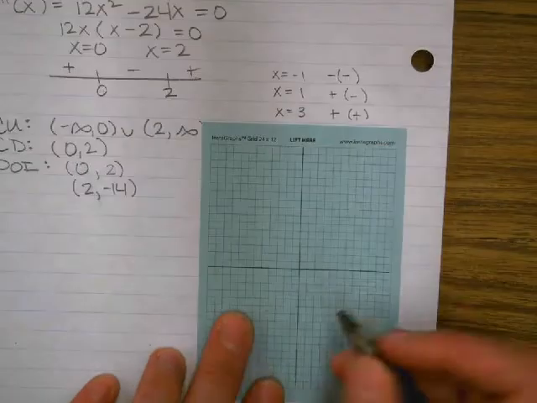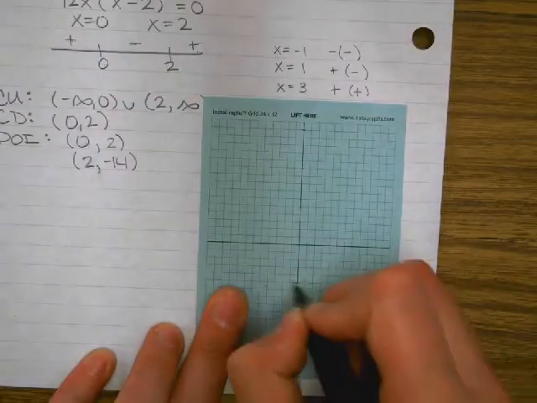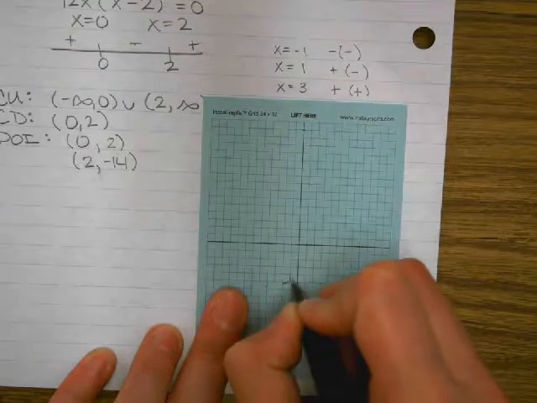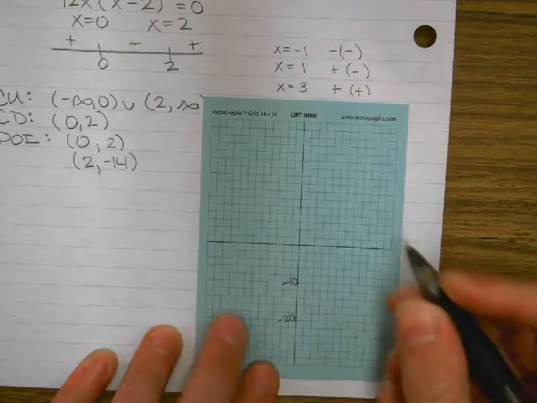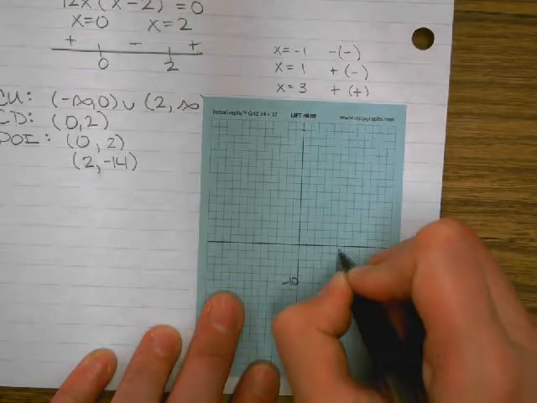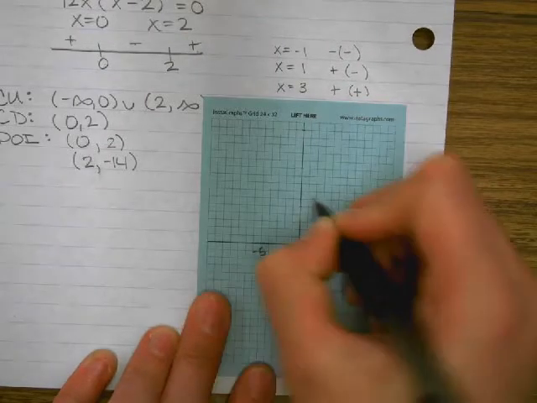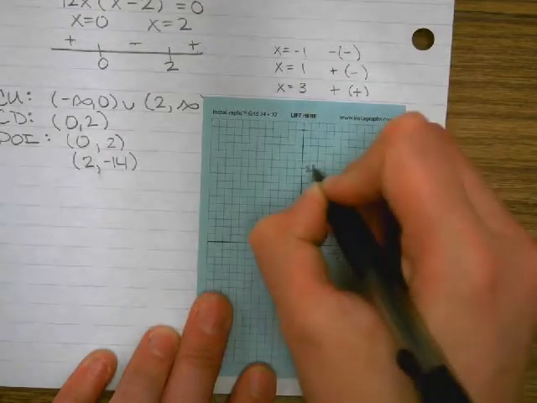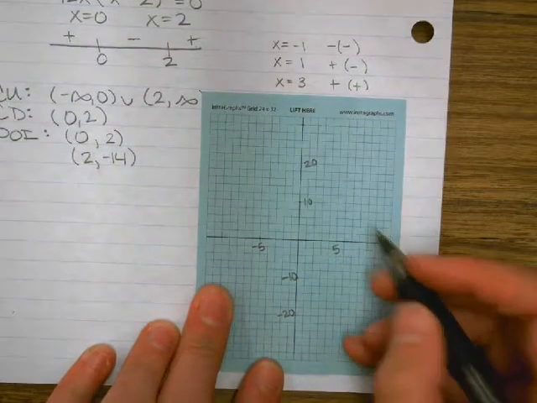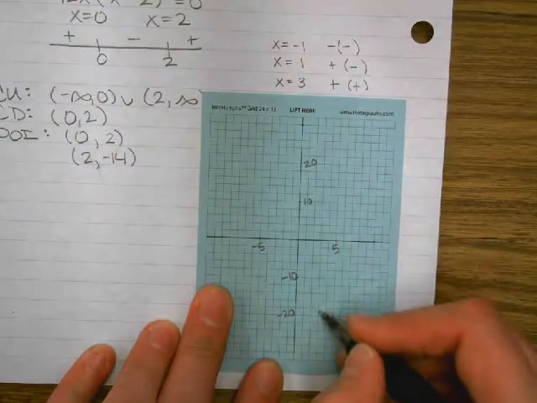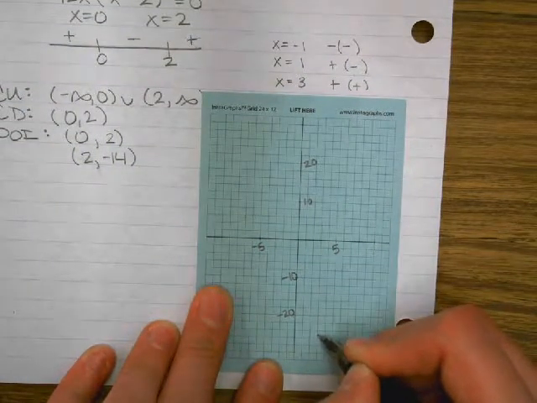And that's going to be hard to graph, so I'm going to go ahead and make my little boxes go by 2s. And yes, you should be graphing this as well. So the point 3, -25 would be about right there.